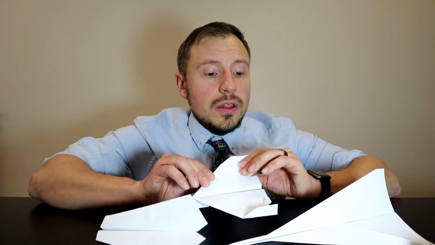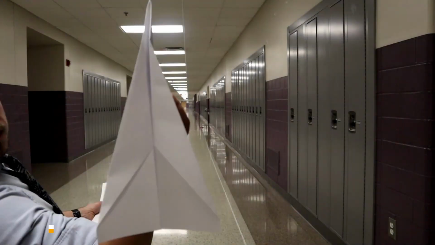Now that we've built all three of these airplanes, we can go outside and we can go throw them, and we can measure the distance, the time in the air, and we can calculate the speed based on that.